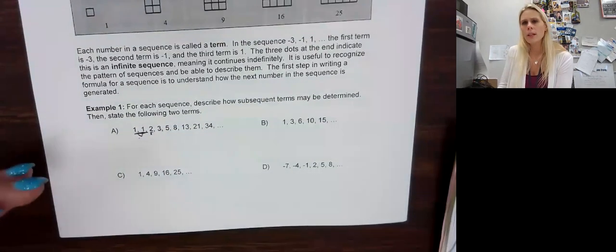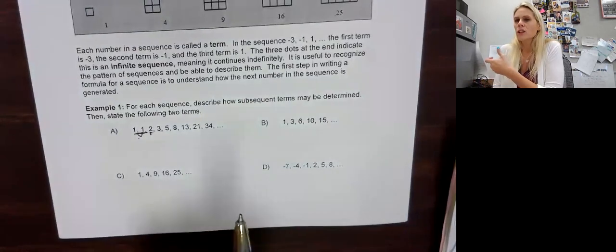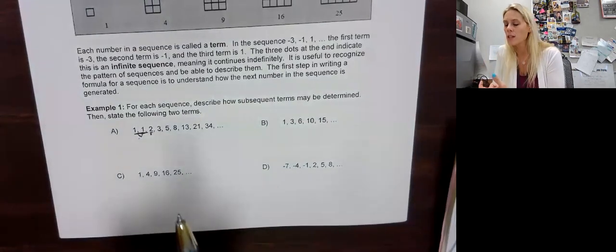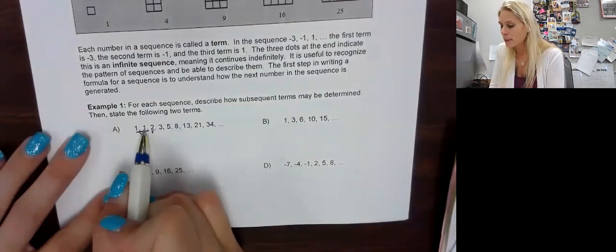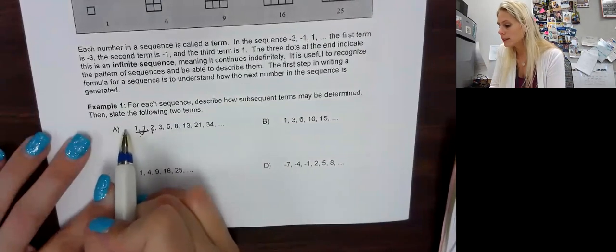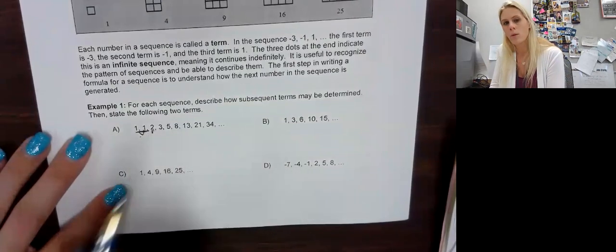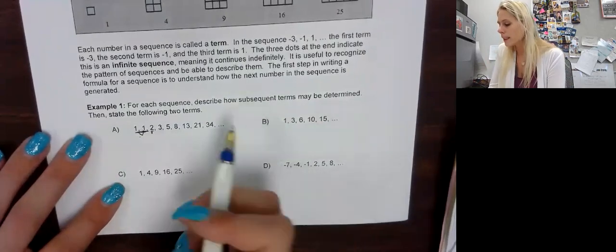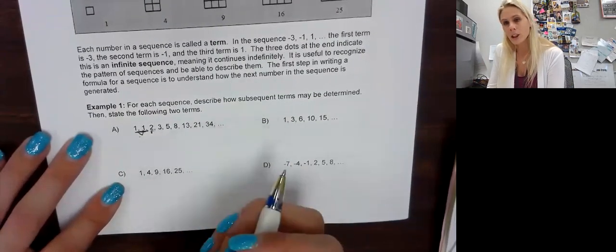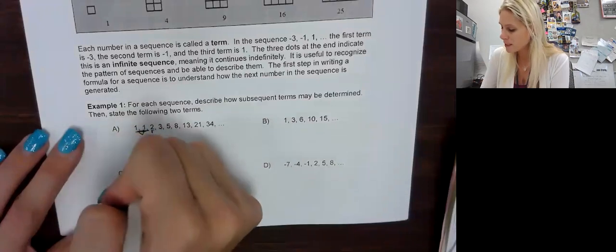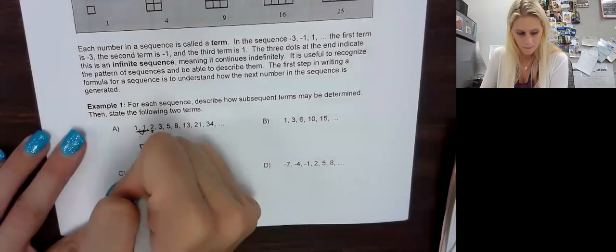So let me go back. We're adding the first 2 terms in front of the term, and that makes sense because this would be 0, and 0 plus 1 is 1. So this pattern is actually what we call a Fibonacci sequence.